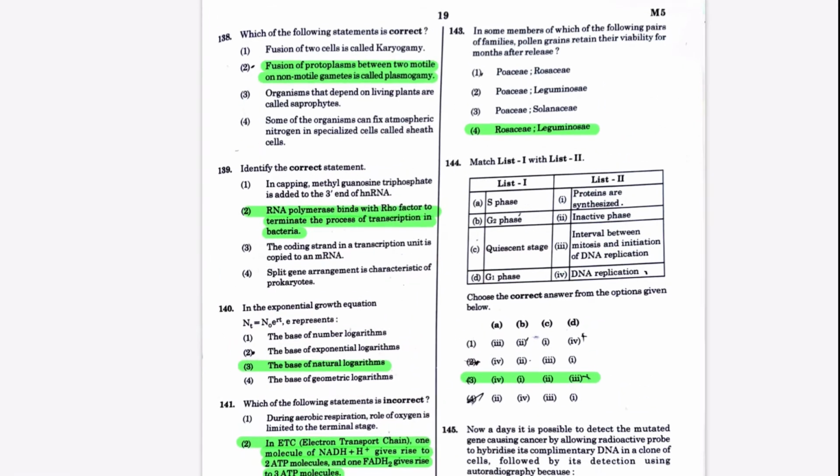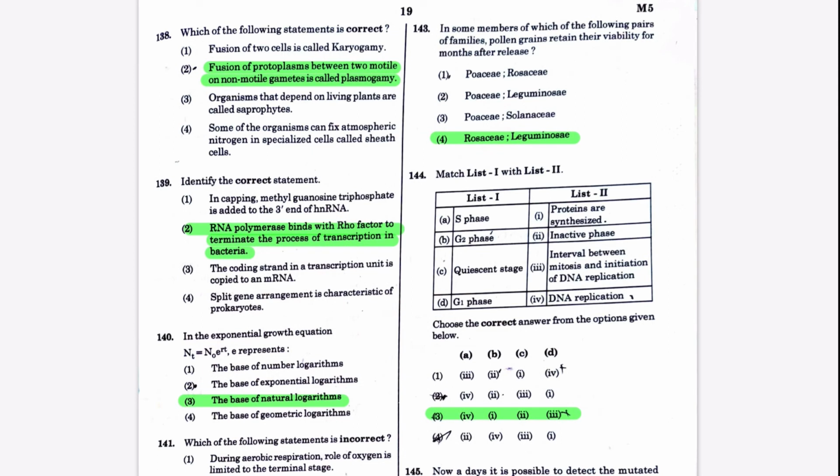Okay, so 138, they have asked us to mention the correct option, right? So fusion of two cells is not called karyogamy, fusion of two nuclei only is called karyogamy. Fusion of protoplasm between two motile or non-motile gametes is called plasmogamy, right? So fusion of protoplasm is plasmogamy, nucleus is karyogamy, right? So this is correct, but we'll see the next option too.